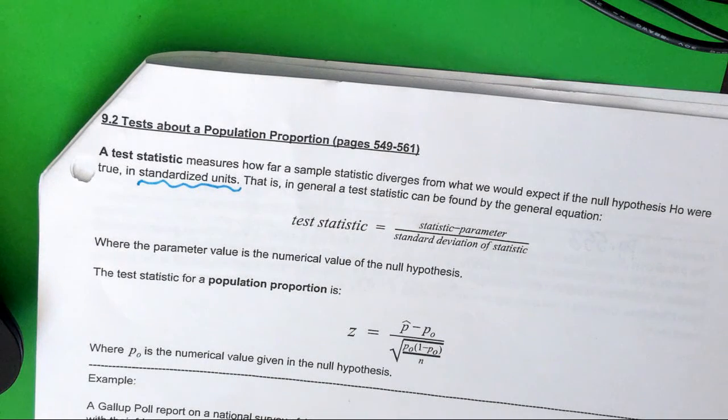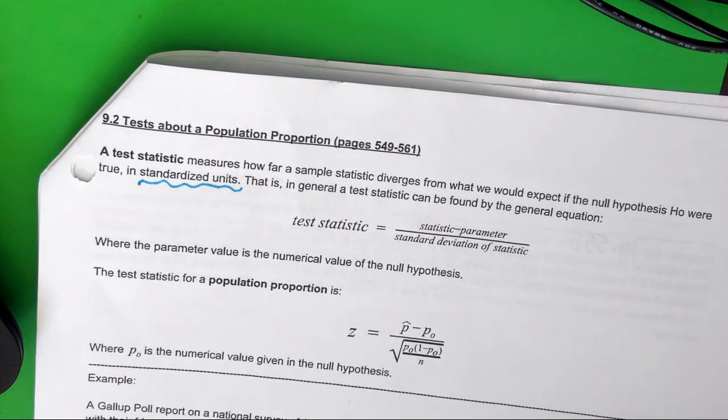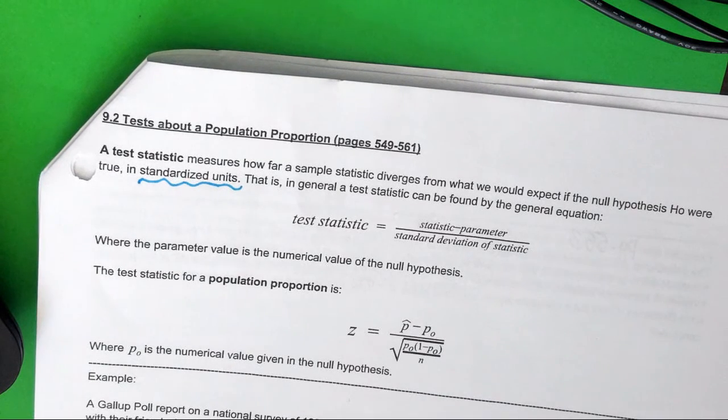The next part says find and interpret the p-value. The p-value would be the area. This is a two-tailed test, so after I find this area, I have to double it because there's a mirror on the other side.